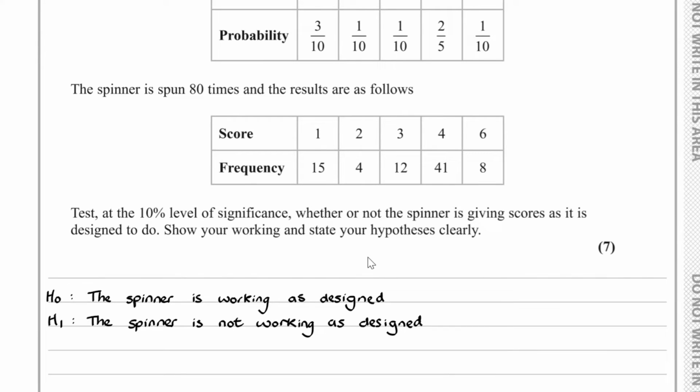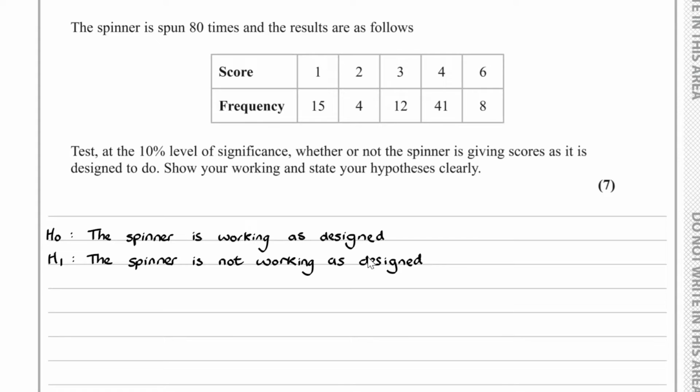Now, what we can first of all do is find out the degrees of freedom. The degrees of freedom would be, well, here we have 5 columns, 2 rows, so we have 2 minus 1 lots of 5 minus 1, which is 4. And we're testing at the 10% level of significance. So first of all, we can find out our critical value.